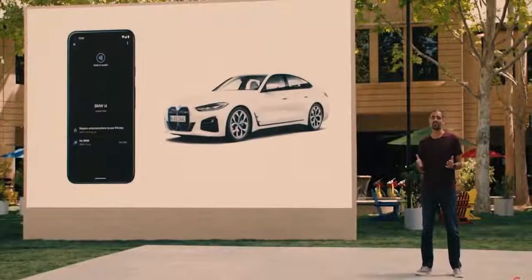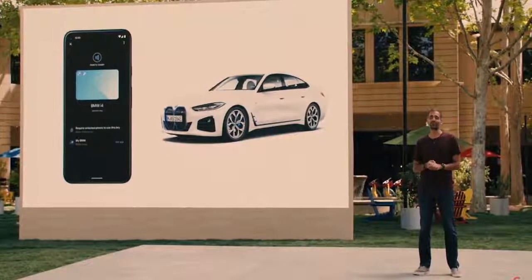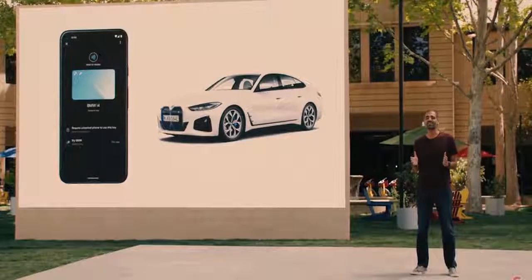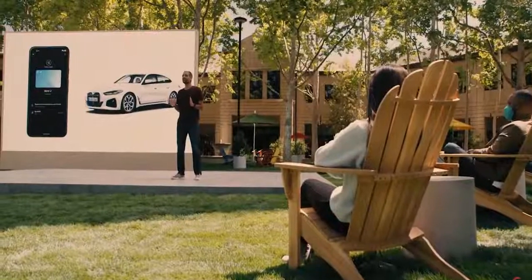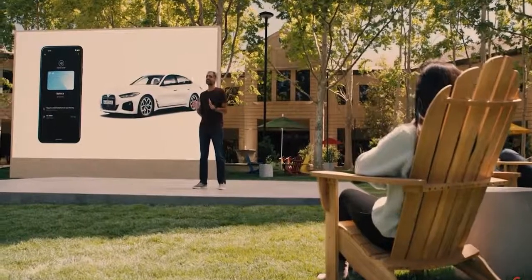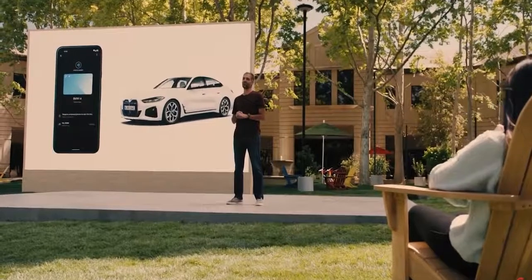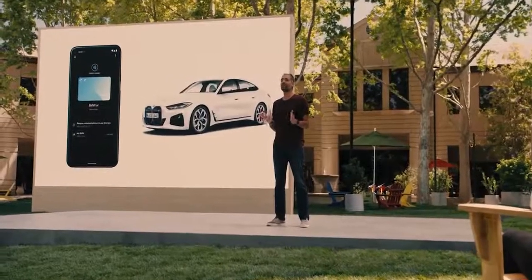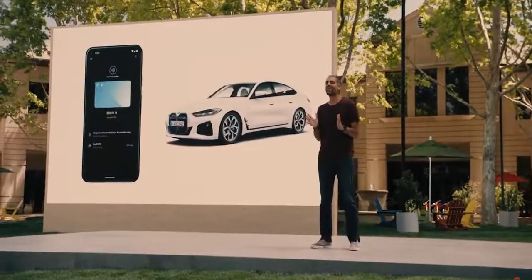Google also mentioned their competing service with Apple's Car Key. The digital car key feature is baked into the OS just like Apple's Car Key. It'll use NFC to unlock your car, and you can share your digital key with a friend if needed. This feature will roll out slowly to Google Pixel and Samsung Galaxy smartphones later this year.